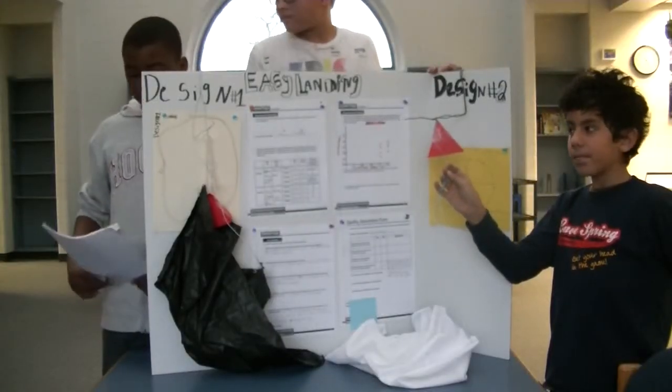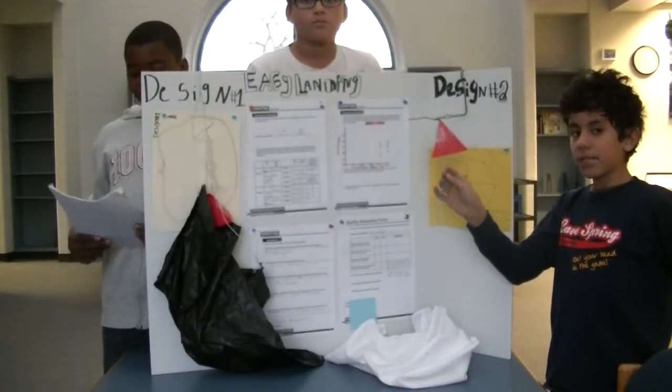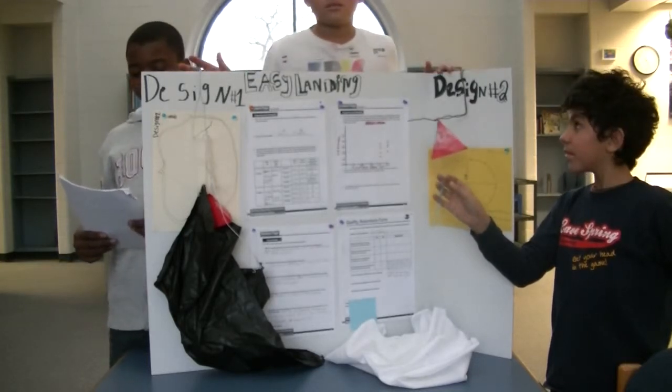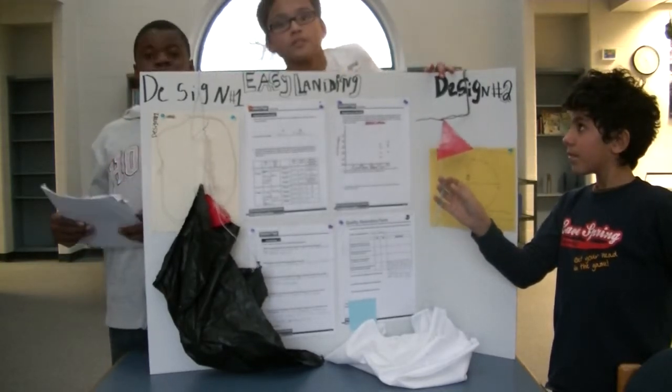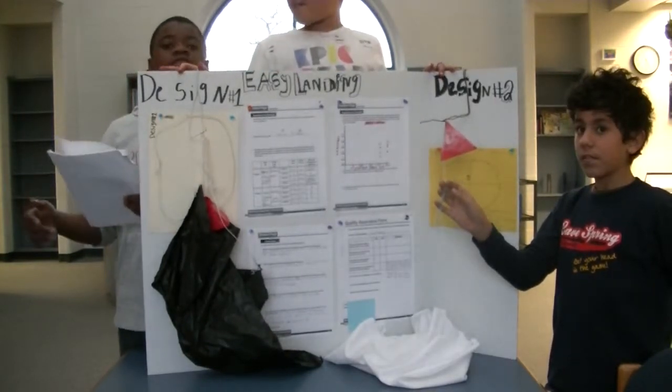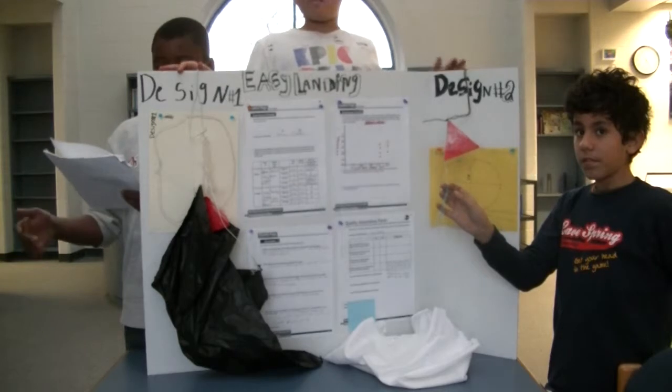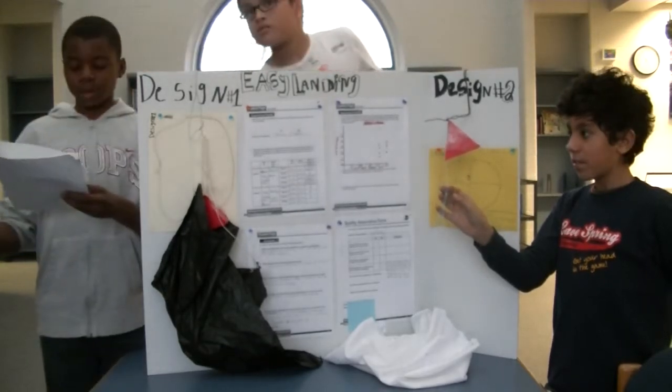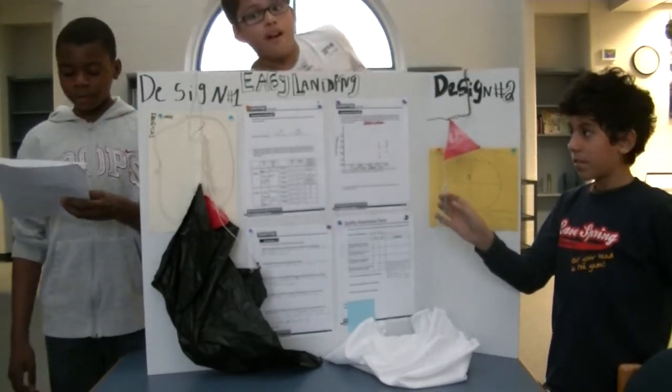Go. This is Team Easy Landing, and we chose to announce a parachute in the multi-channel. The title of the video is Space Ranger. The special features of our drag device are long string, increased surface area, more points of contact, and monofilament string.